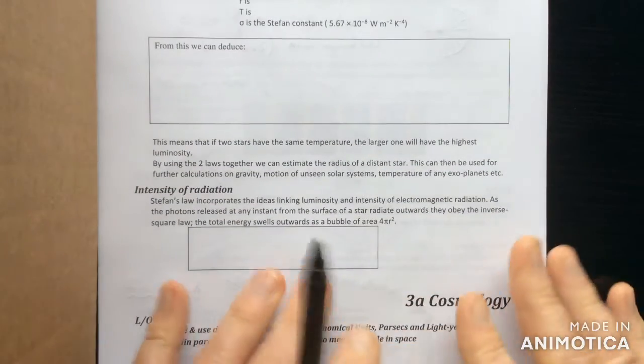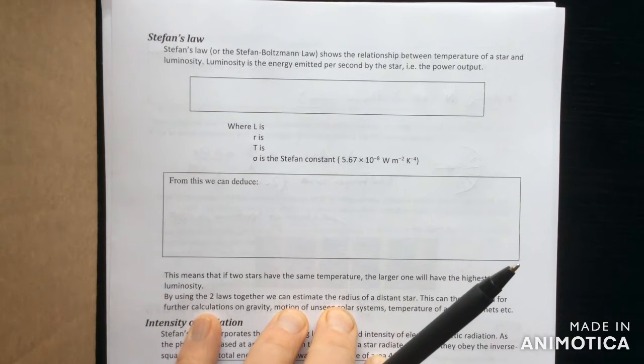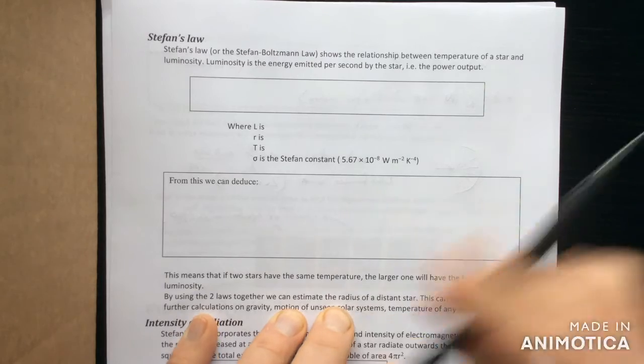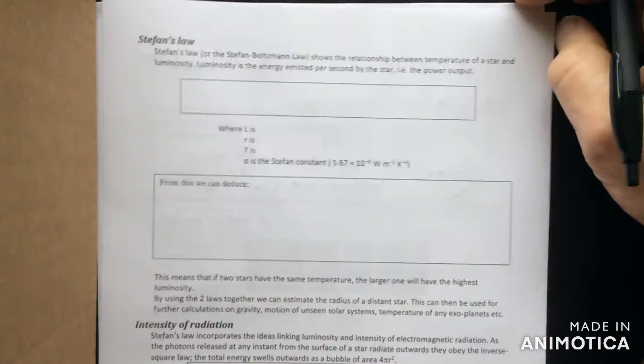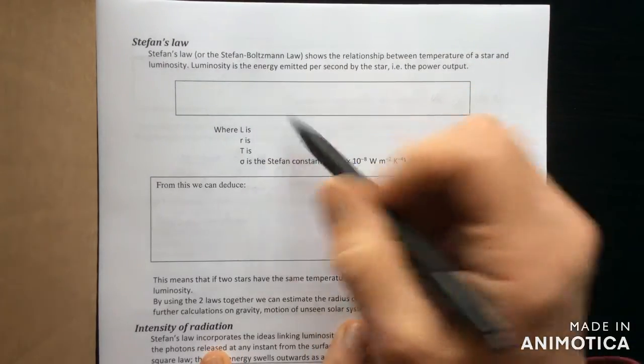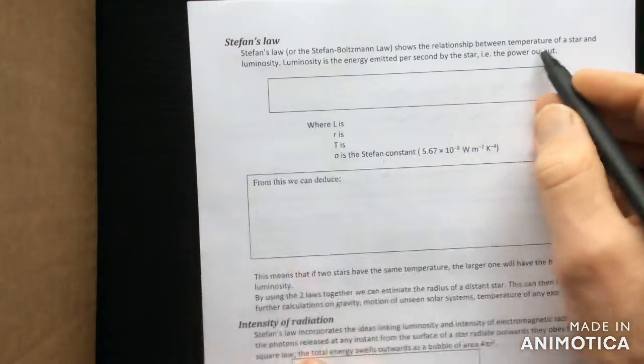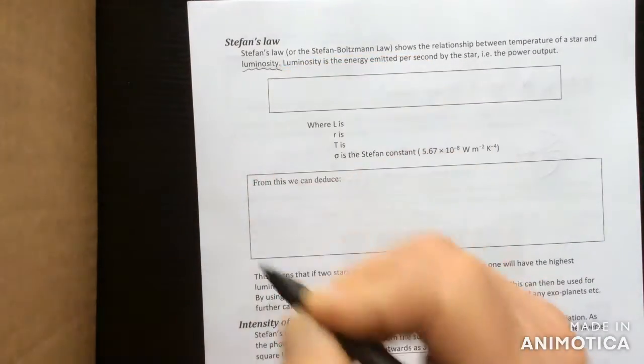Now, adding to that, and this is where it gets complicated, we're starting to put several things together. You move on from Wien's law and you get Stefan's law. To be precise, it's Stefan-Boltzmann, he of the gases and so on, and all that study of energy. It shows the relationship between temperature and luminosity.